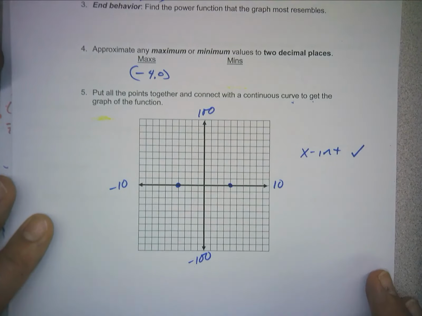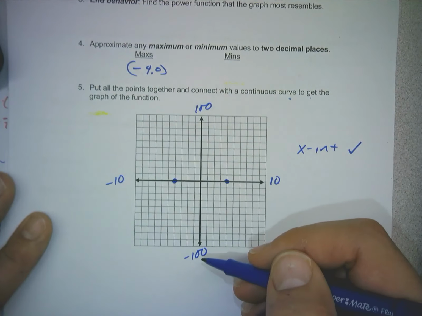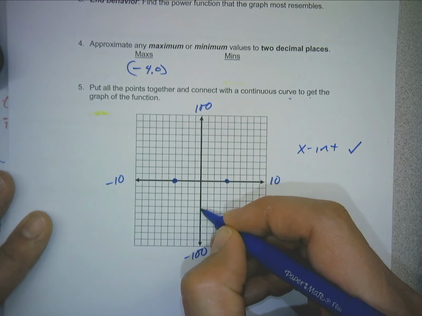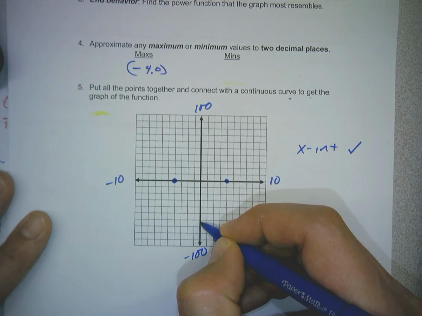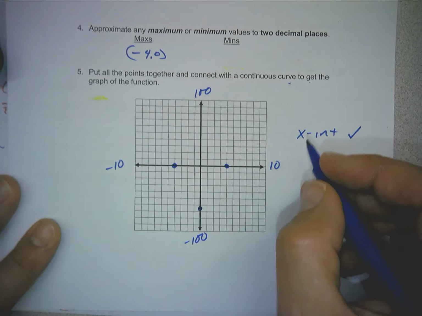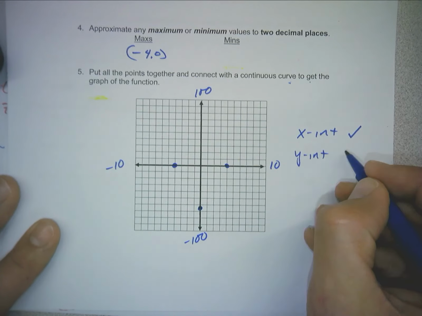So I'm going to go ahead and graph that. Remember, I'm counting by tens up and down, so go down 10, 20, 30, 40, 50, 60. Negative 64 is in between the 6 and 7 box. So y-intercept, check.